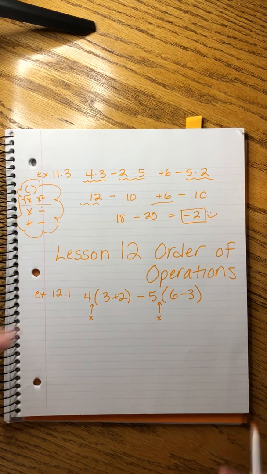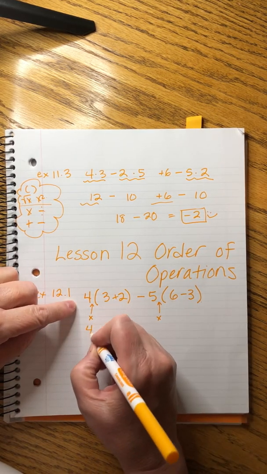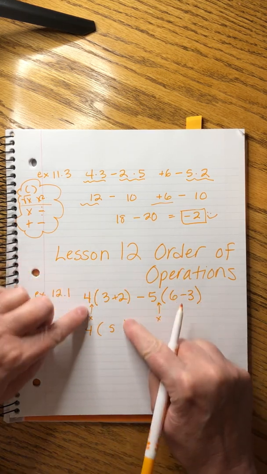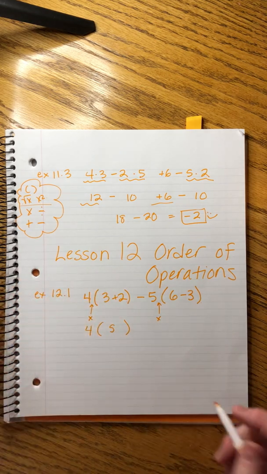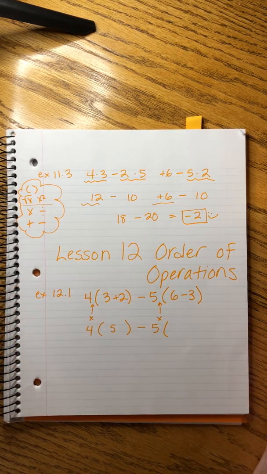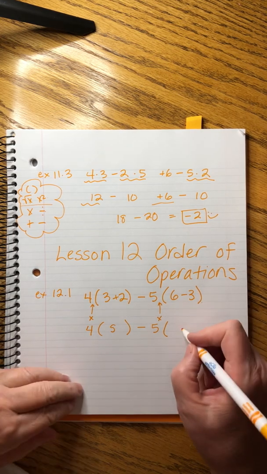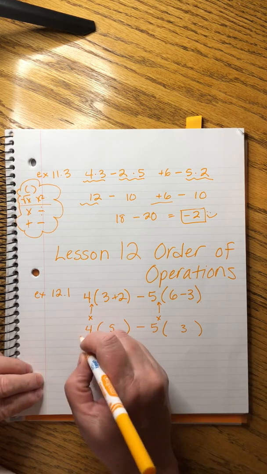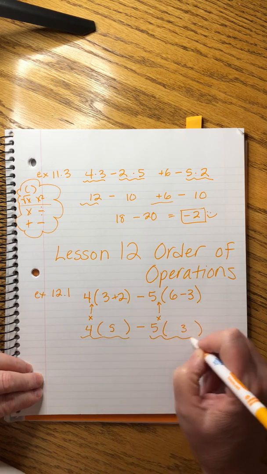All right, so let's do the work. This is 4 times 3 plus 2 is 5. Notice I just keep the numbers and the symbols going straight down because, again, it helps me keep from forgetting and making silly mistakes. 6 minus 3 is 3. Cool. That was doing the work in the parentheses. No exponents or roots. We can skip that. Now we see here's multiplying and here's multiplying.